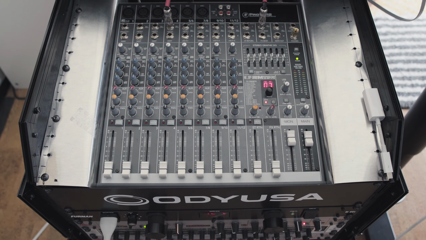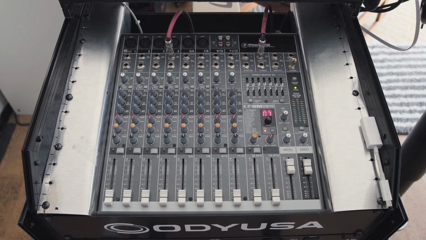Most mixers don't record true multi-channel audio. That is, they don't send each input out via USB to software so you can record the tracks individually. But I'm going to show you a way to use any mixer to record two separate tracks.